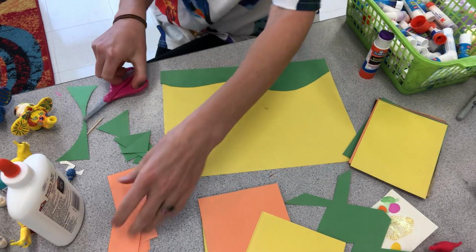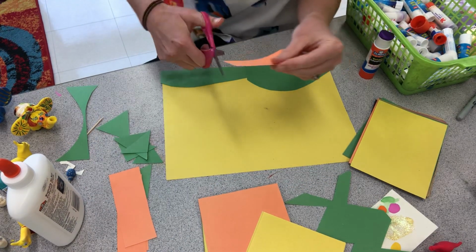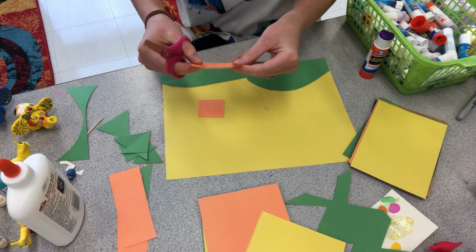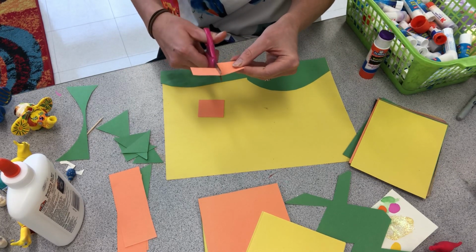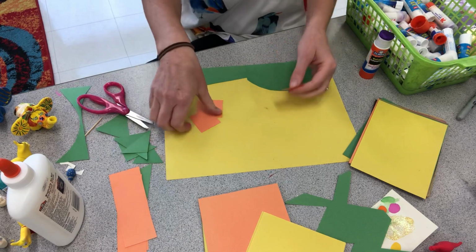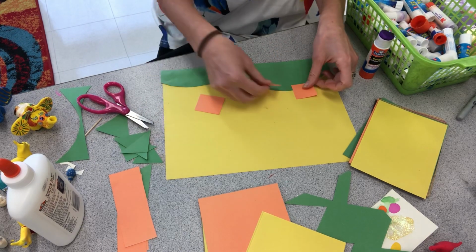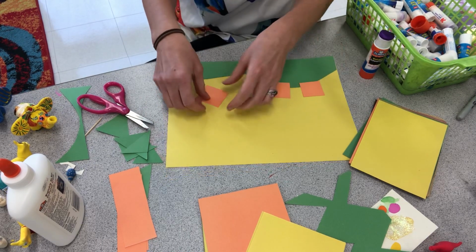All right, Miss Melissa, can you do me a favor? Yeah. So in the top drawer in the closet, I have some examples of paper collage. Do you think you could grab all of those and bring them to me?